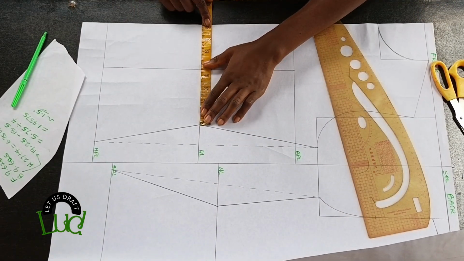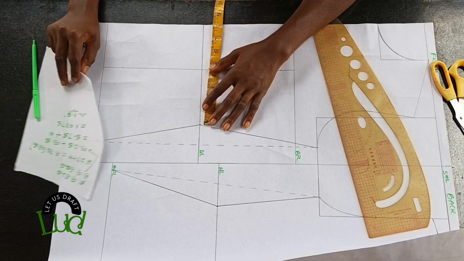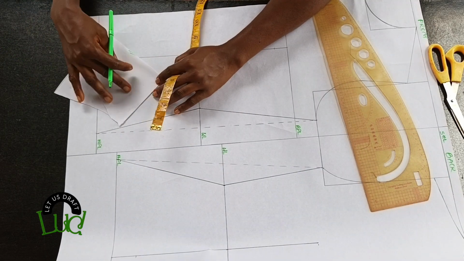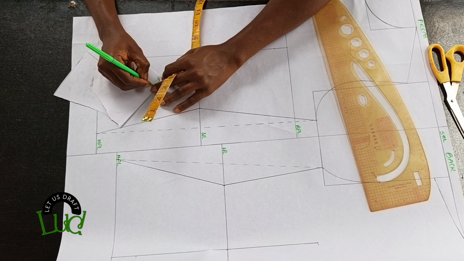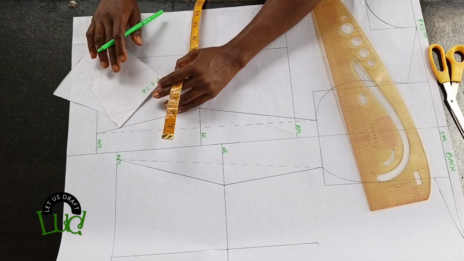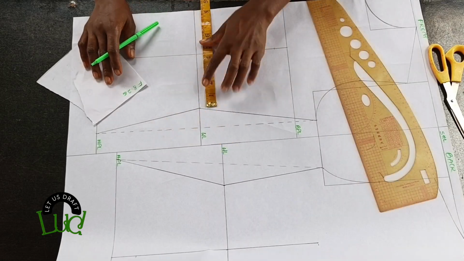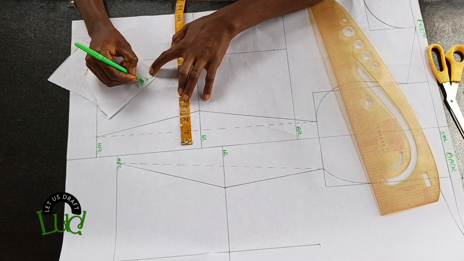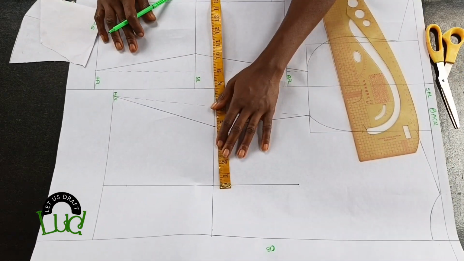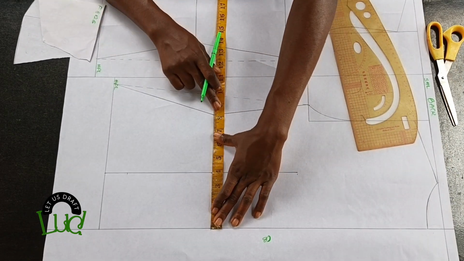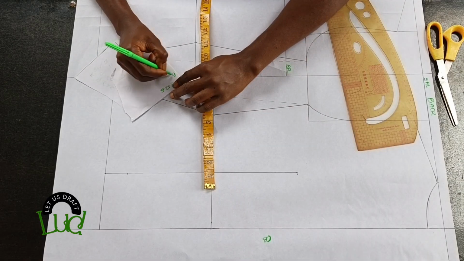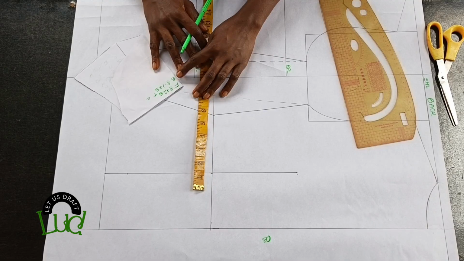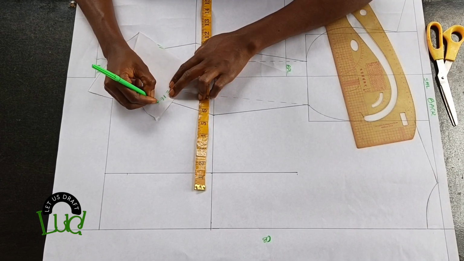Now the next thing is to take in the darts, and to do that I'm going to measure what I have left from this new side seam line to the center front. I have about 8.125, because when you minus 1.5 from 9.625 that you have earlier, you have 8.125. Okay, now I'm going to mark it 8.125, then come to the back, start from the center back and measure to this side seam, and I also have 8.125.